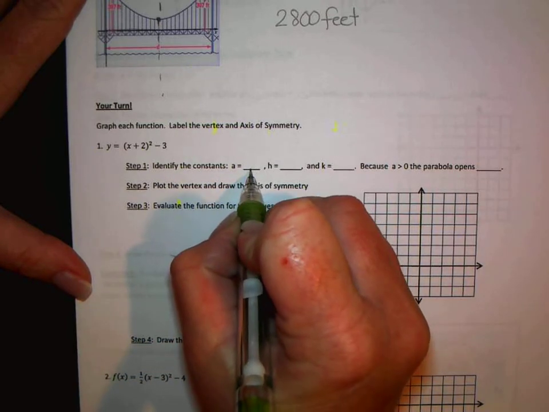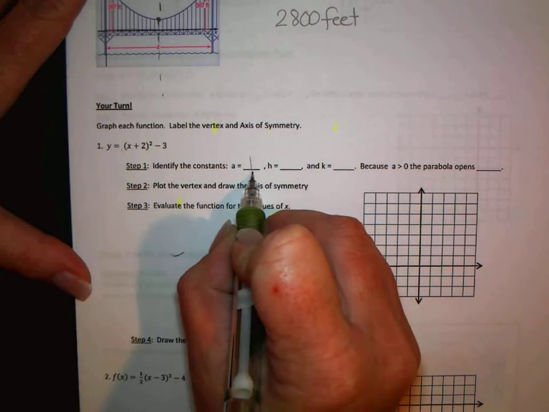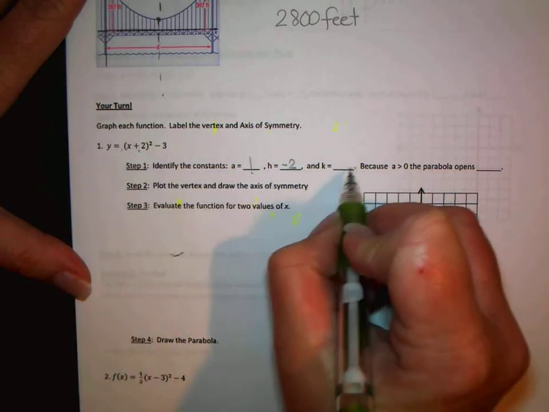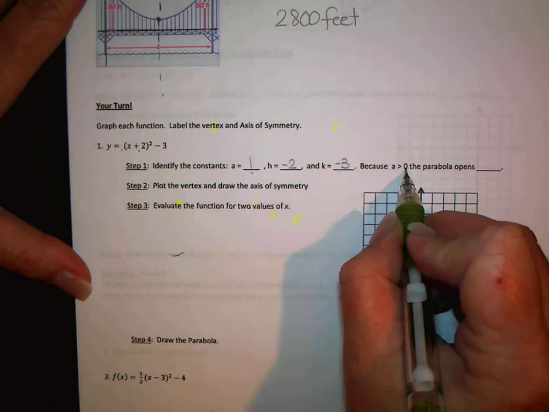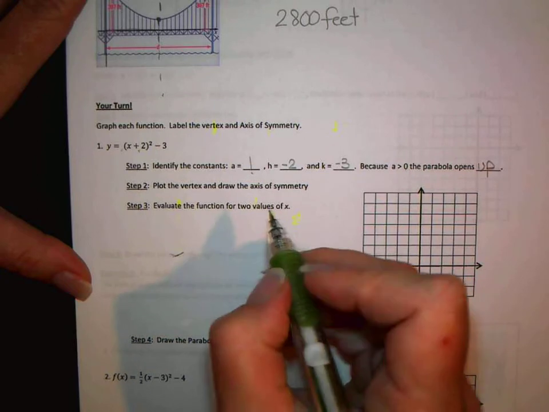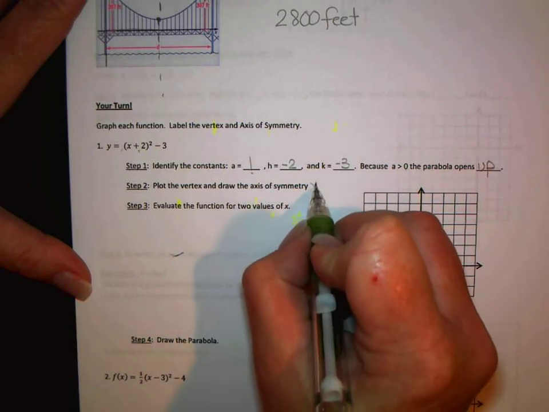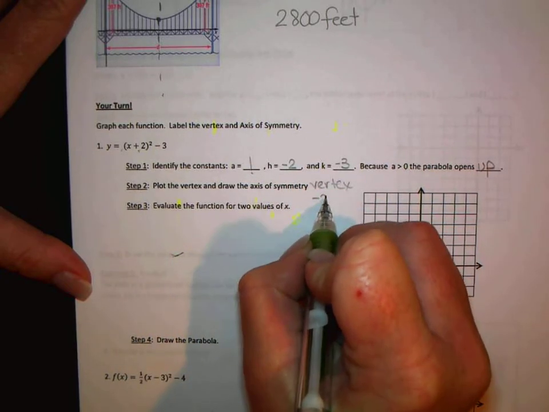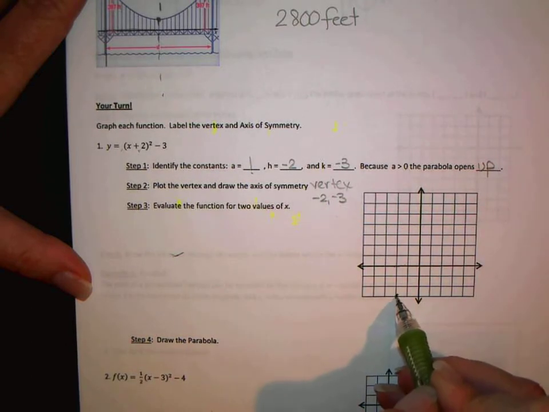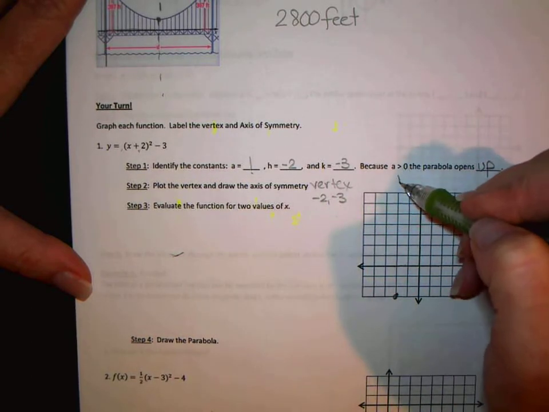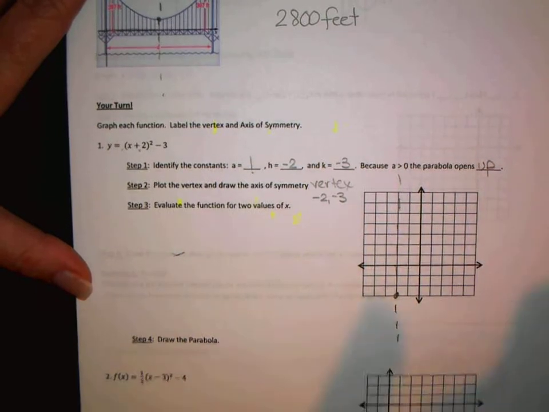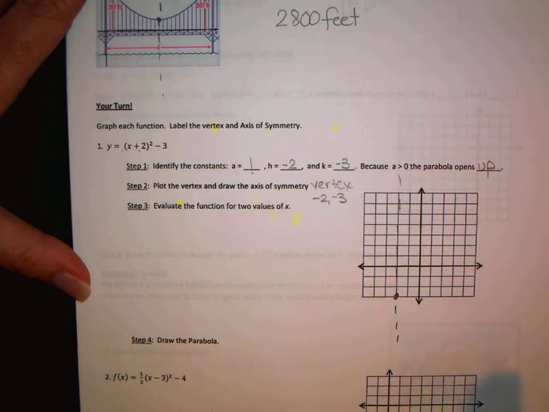First thing you wanted to do was find your constants. Remember, there's an understood 1 here, so a equals 1, h should be negative 2, it's the opposite of what's here, and k is negative 3. Now, because a is greater than 0, this parabola is going to open up. So we're going to go ahead and plot our vertex, which is negative 2, negative 3, and then we have our axis of symmetry that runs right through the middle here.